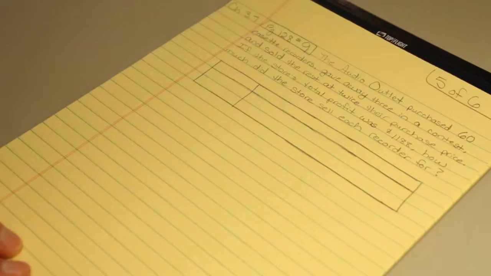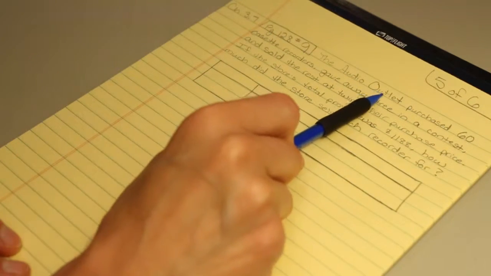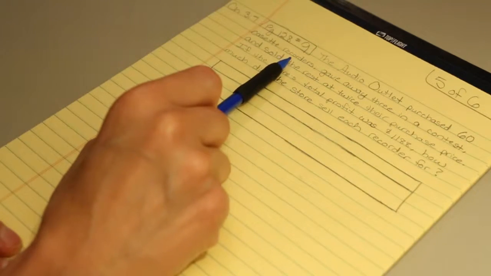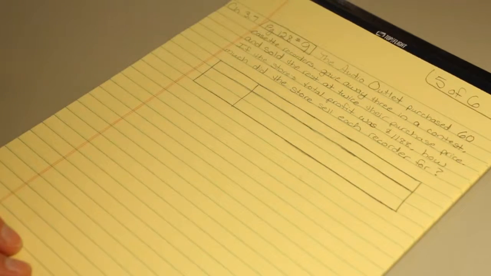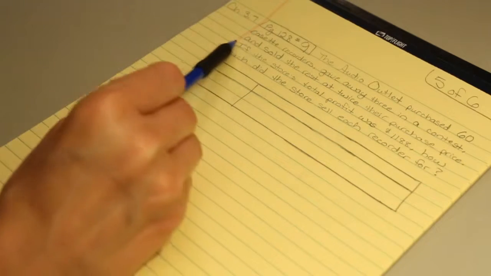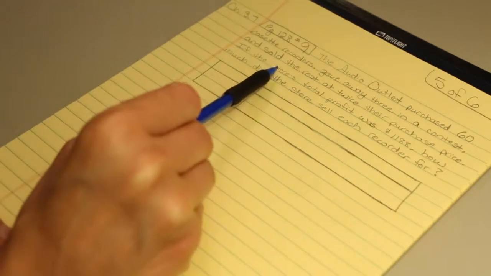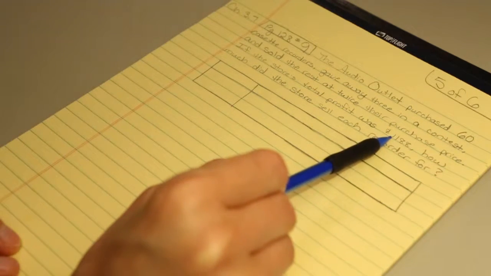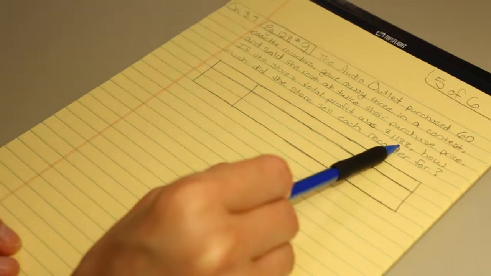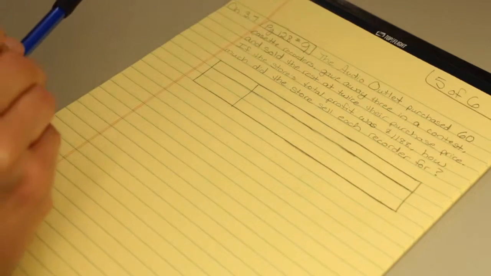All right, this book dates itself with this problem. Page 128, number 9. The audio outlet purchased 60 cassette recorders. Just think CD players or some other iPod, whatever. Gave away 3 in a contest and sold the rest at twice their purchase price. If the store's total profit was $1,188, how much did the store sell each recorder for?